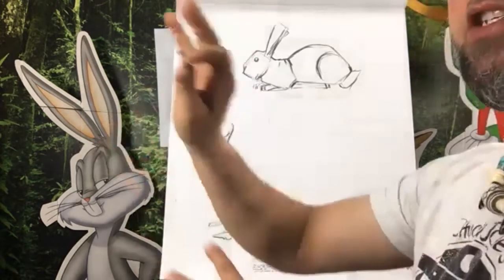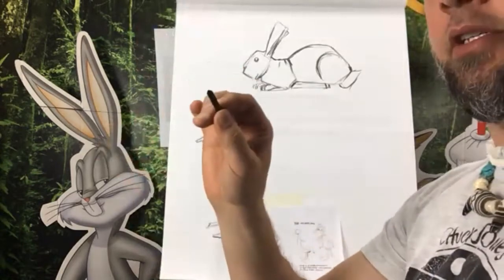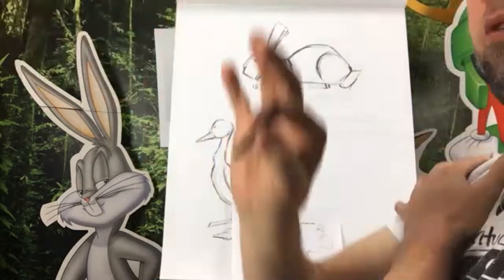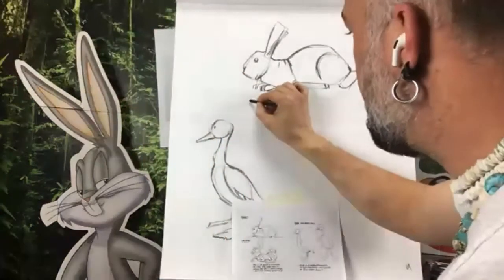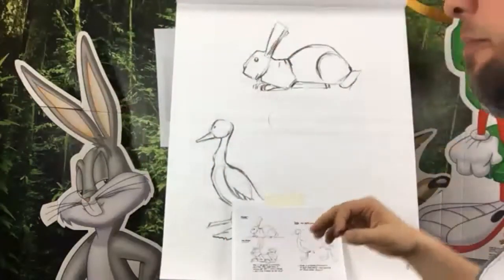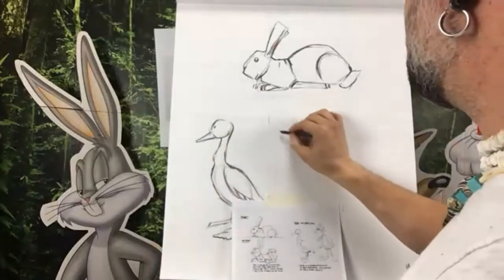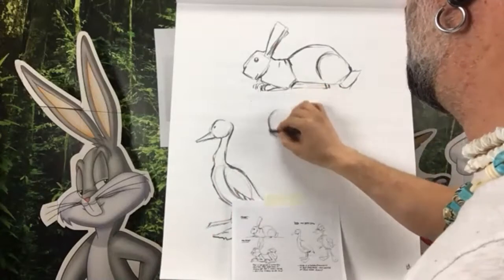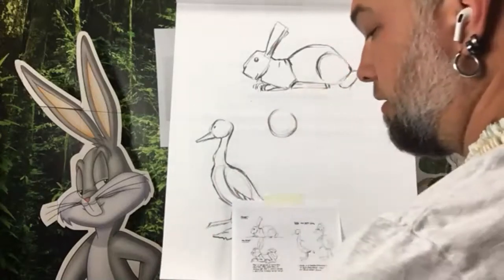Remember, when you're sketching, we have a tendency to draw with our wrist. I want you to open up. Draw with your elbow and your shoulder as we're sketching, so you don't have to get super tight. I want you to get loose. We're making our loose lines. So I've got my Bugs Bunny's head, and it's okay that that's loose.